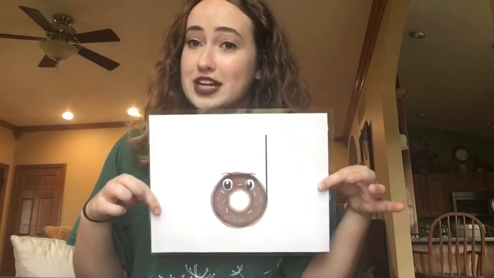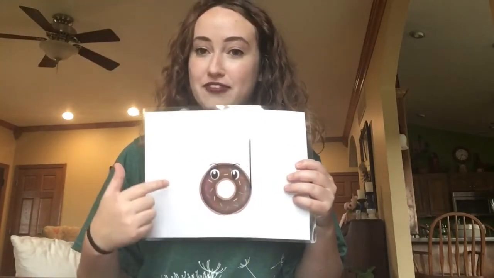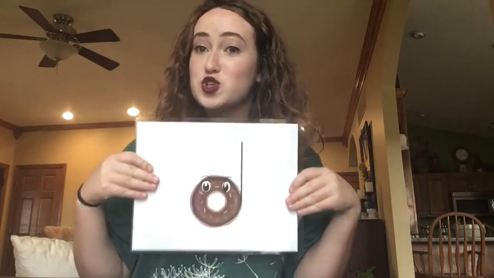So I want to introduce you to our half note friend that will hopefully help us to remember a half note. We have Baby Donut, the half note, okay? Because he has that open circle that makes him a half note, and he gets 2 beats.